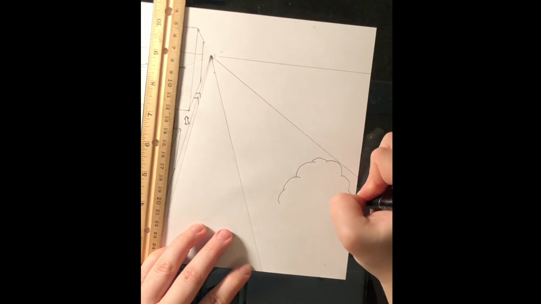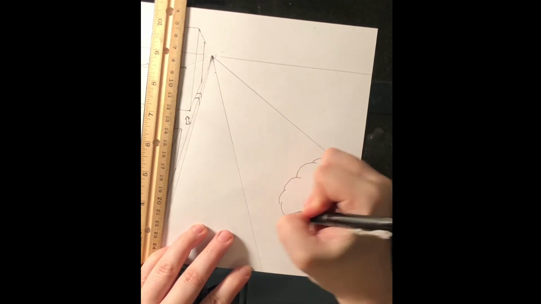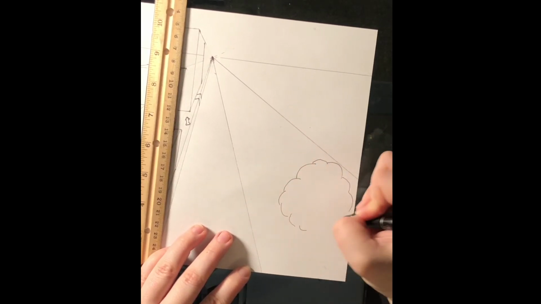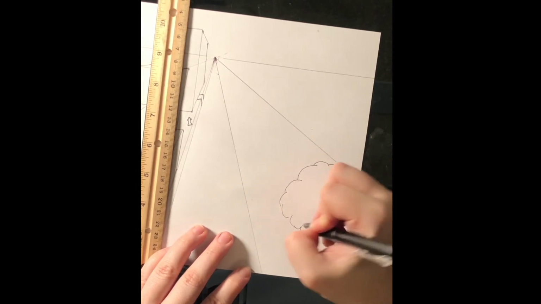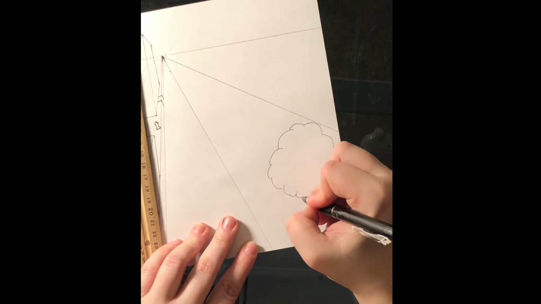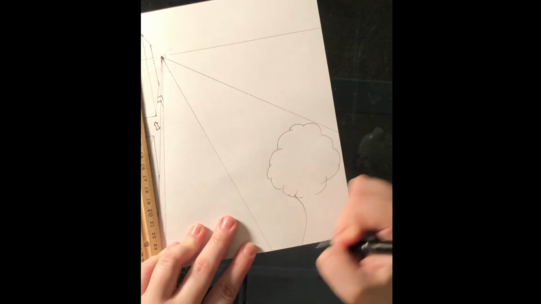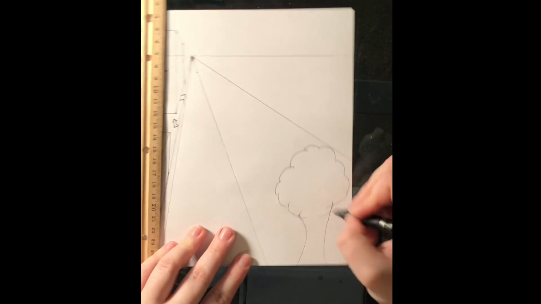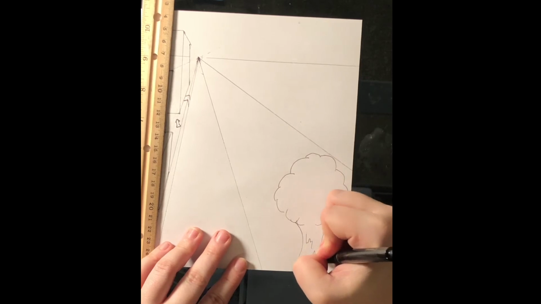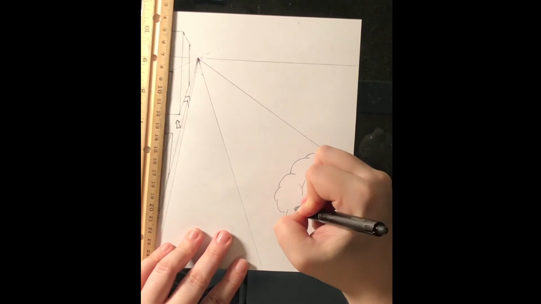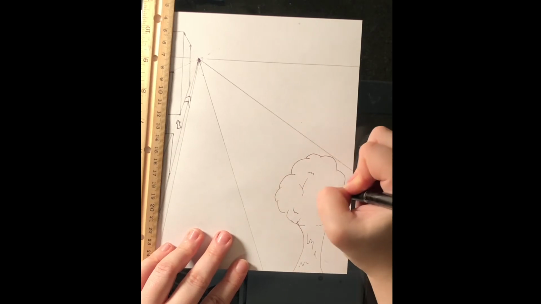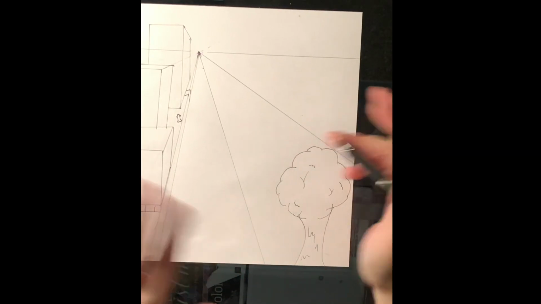And I'm gonna stay inside of the lines. Okay, so there's my first tree.